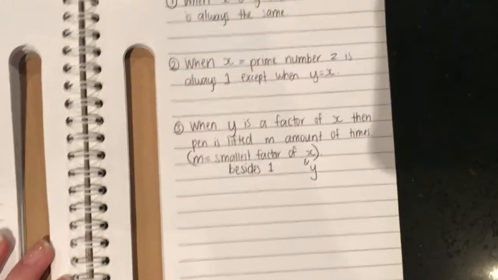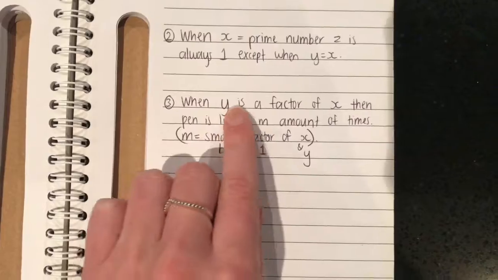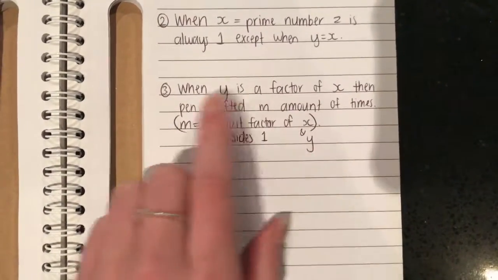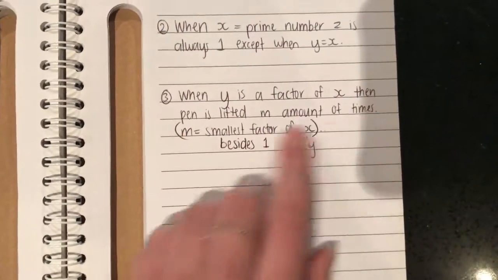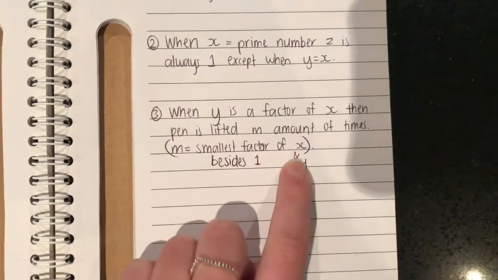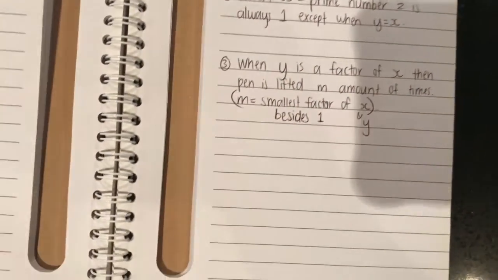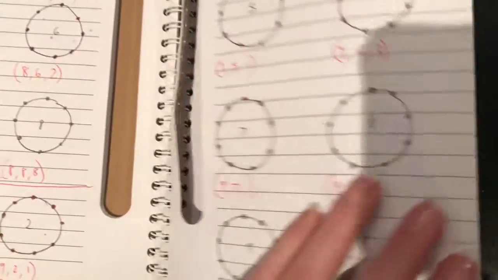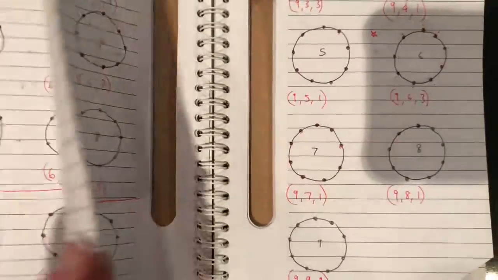So my third generalization is when y is a factor of x, then the pen is lifted m amount of times, where m equals the smallest factor of x and y besides 1. Let's go ahead and try some examples to see if it's correct.